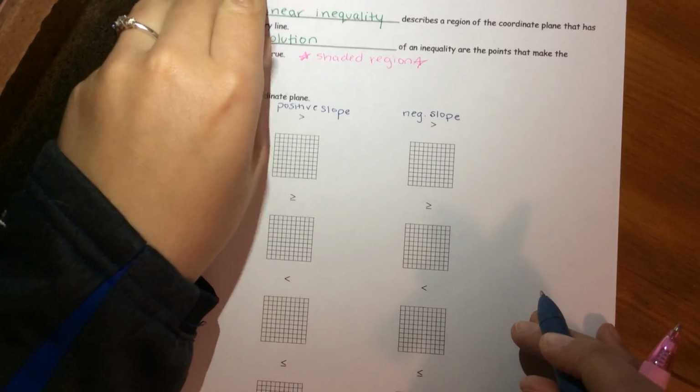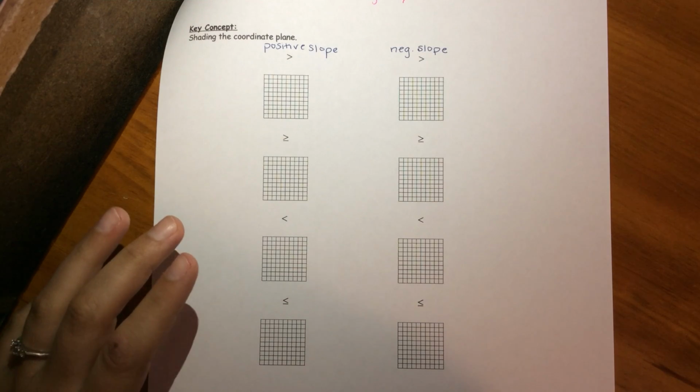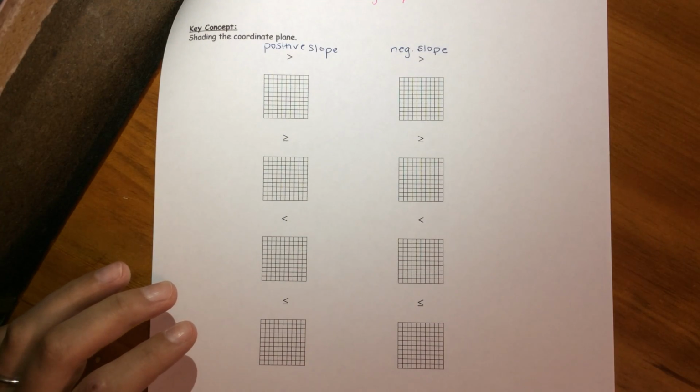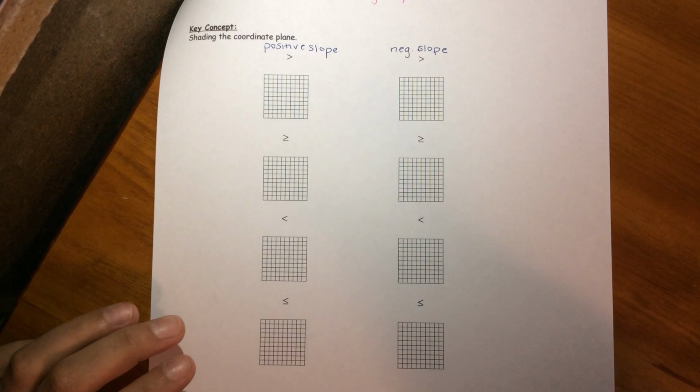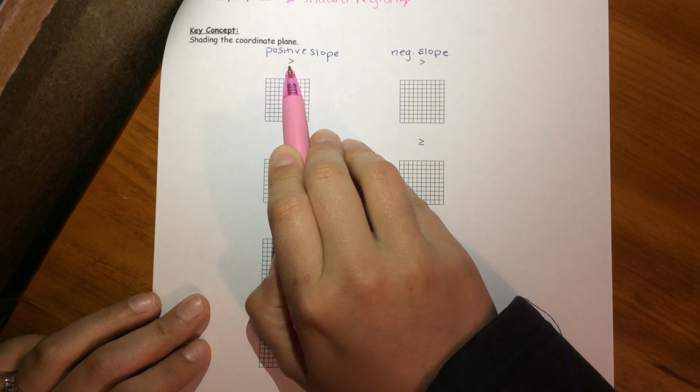I'm making up these lines because right now we don't have any numbers involved, but I want you to pay attention to the way I'm graphing, and to the types of lines that we're using and that kind of stuff. So this symbol is our greater than symbol.